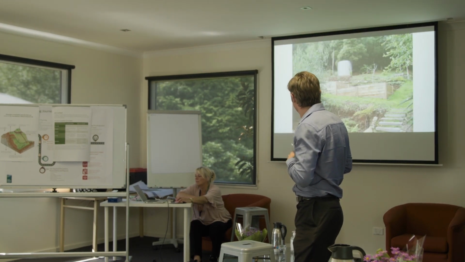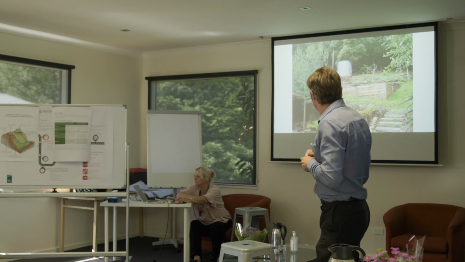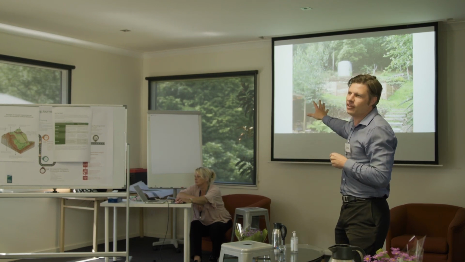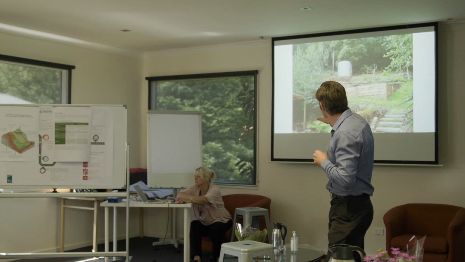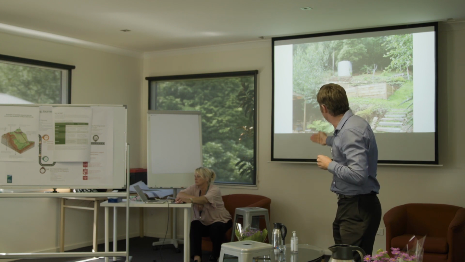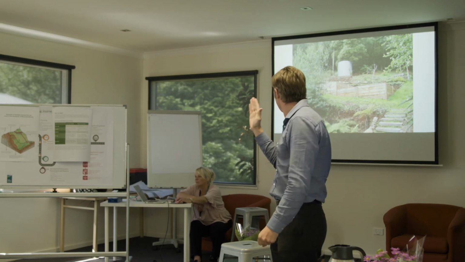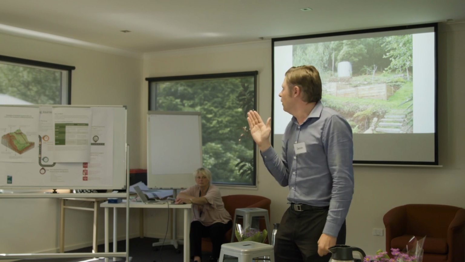Yeah, this one here. So let's have a look at what's going on here. There's a house on the left. I won't say where this one is. There's a house on the left, and that's about a 3 metre high, steep cut right behind it. If that cut gets wet, it will come down. It's not it might, it will. One of the things I often hear is, oh, well, that cutting's been there for 30 years and I've never had a problem, and what are you talking about?